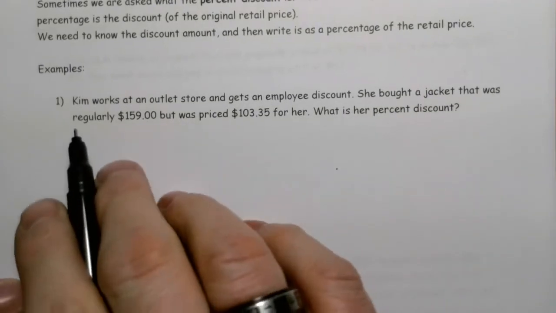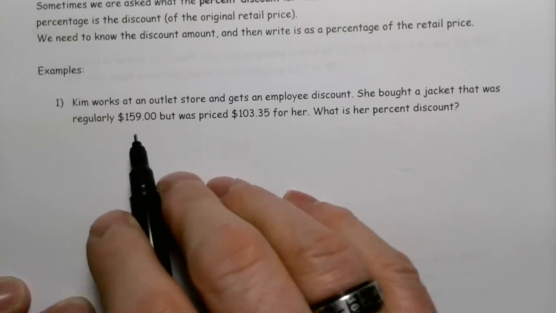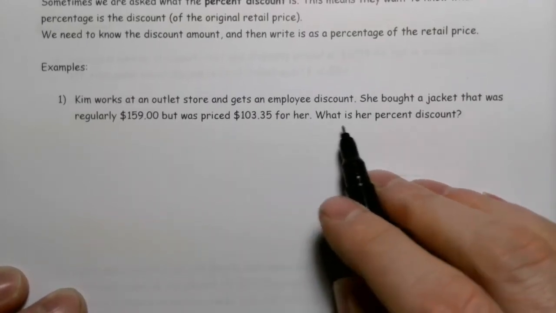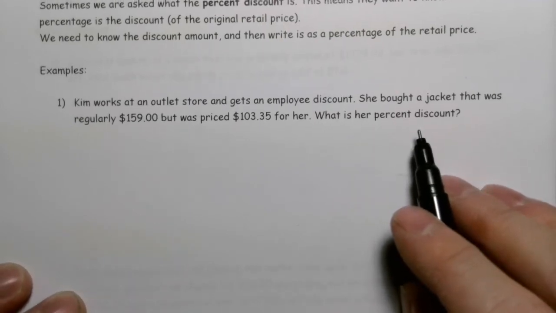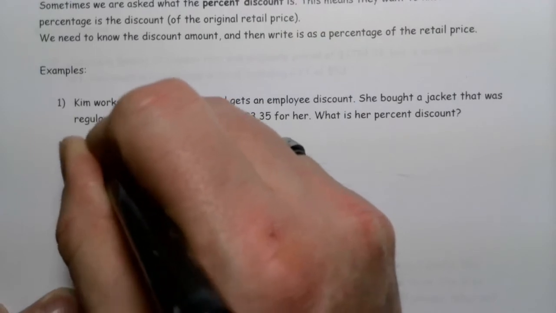Here we go. Kim works at an outlet store and gets an employee discount. She bought a jacket that was regularly $159, but was priced at $103.35 for her. What was her percent discount? We want to know how much she's saving, the discount amount.